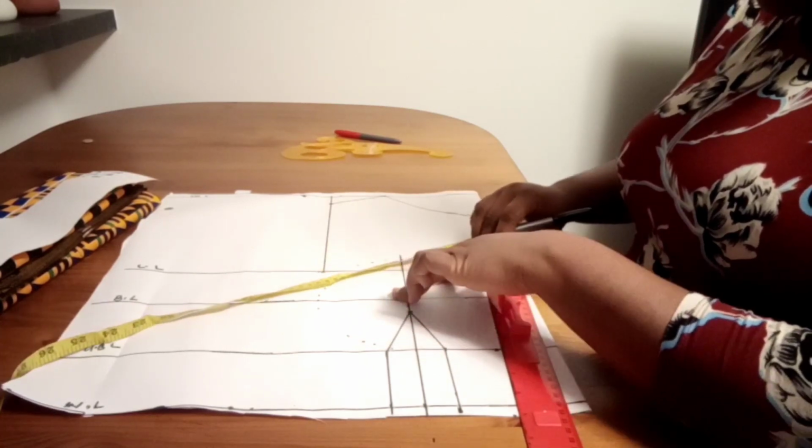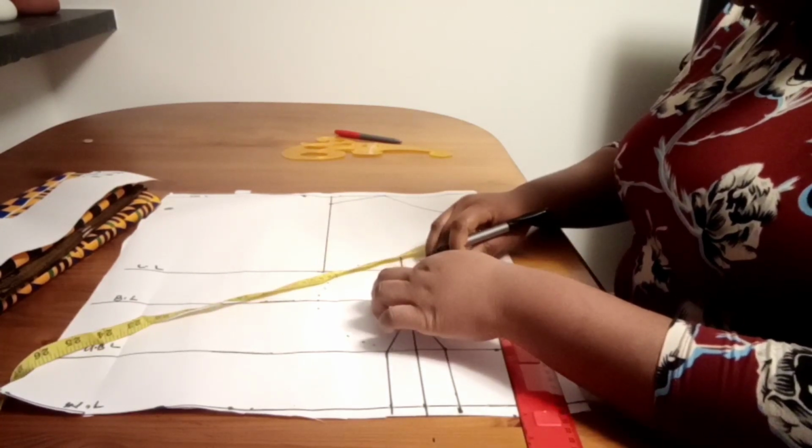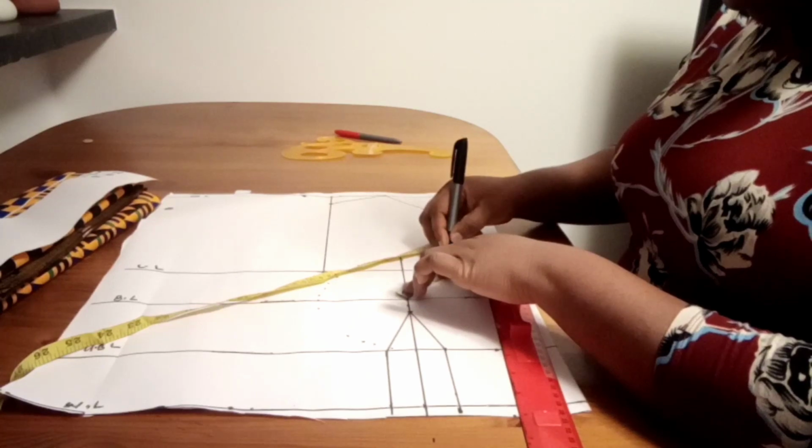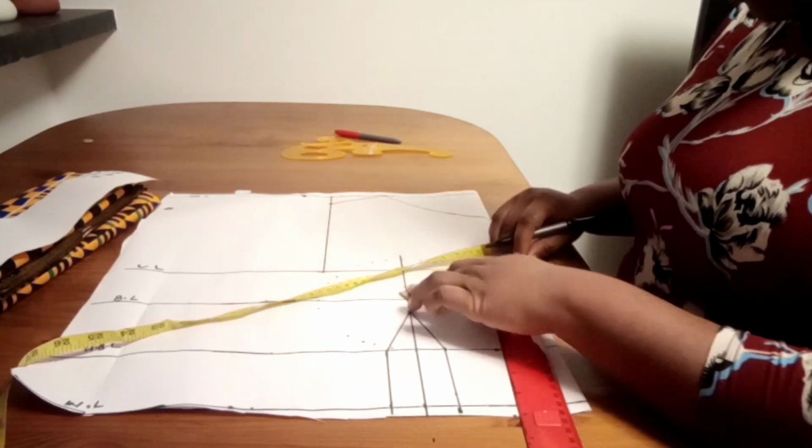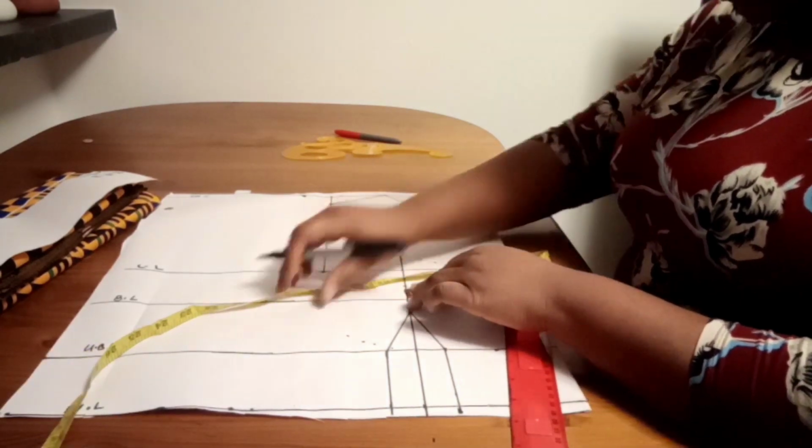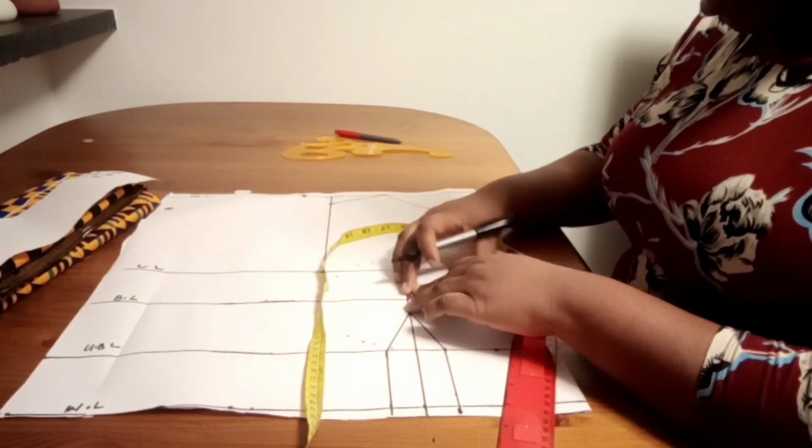Just note the distance between your bust line to the under bust line. So you are going to determine that round the bust line, just as I am doing it to form the radius.